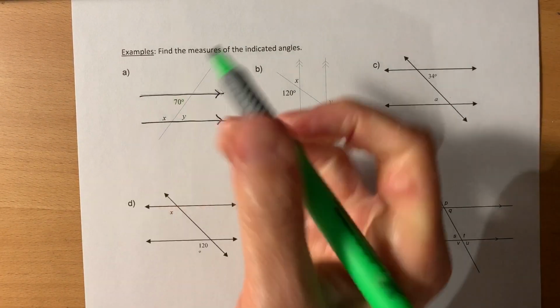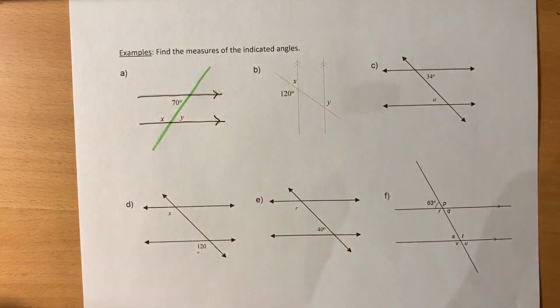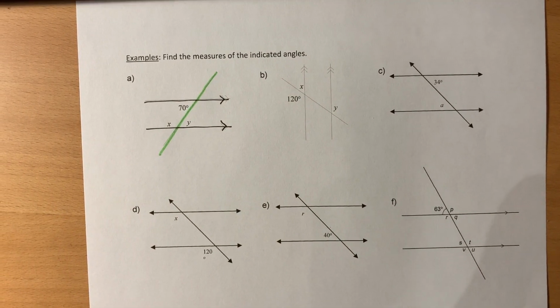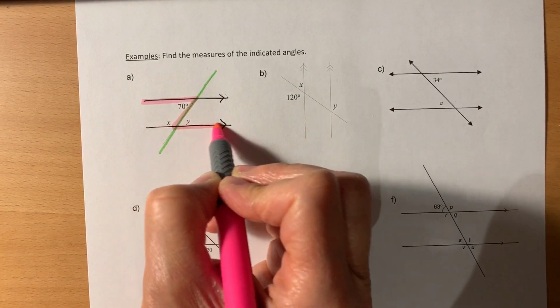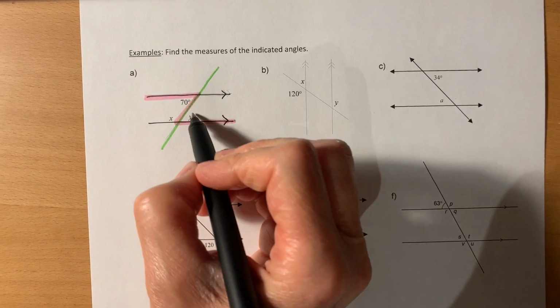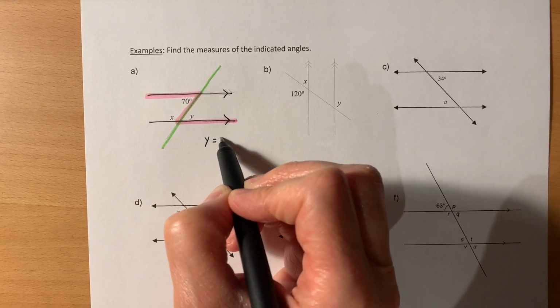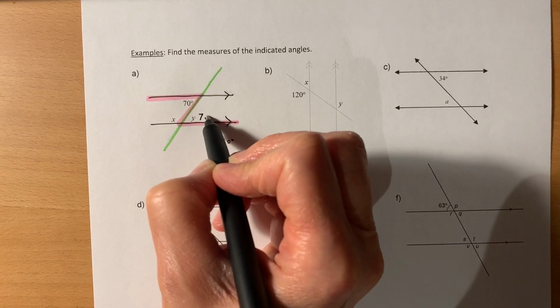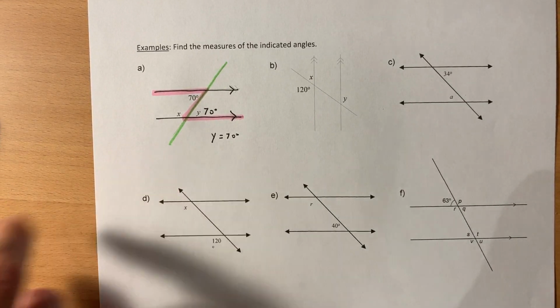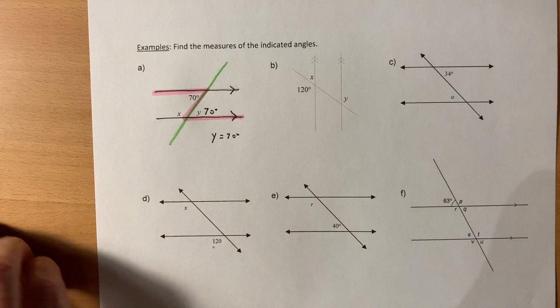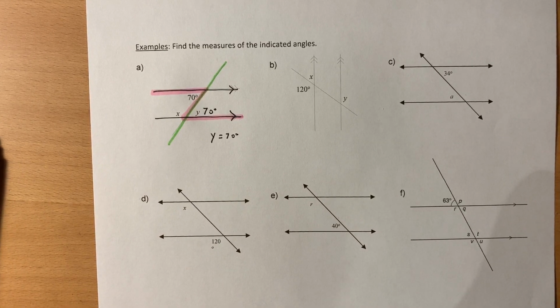You should notice you have a transversal. So what I start doing is I start looking for patterns. And I notice here that I have a Z pattern. So that tells me that this Y value, they're the same. This is 70. Okay?